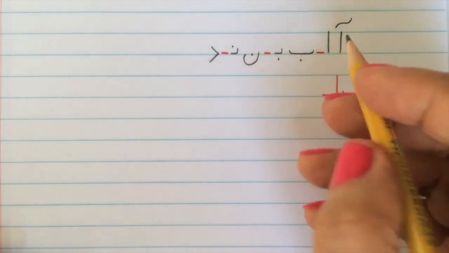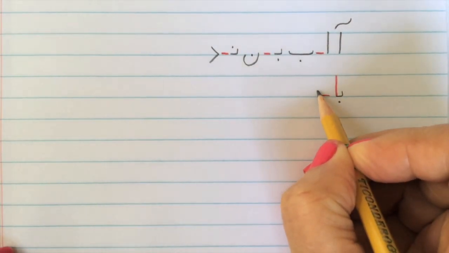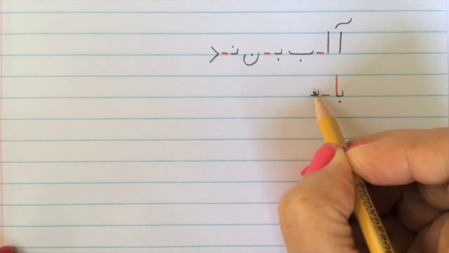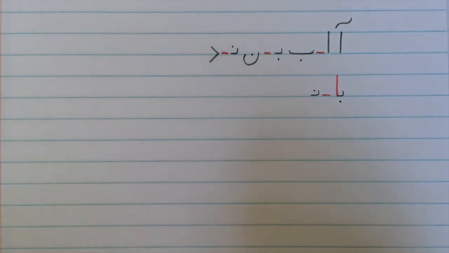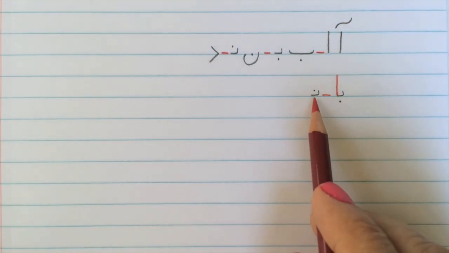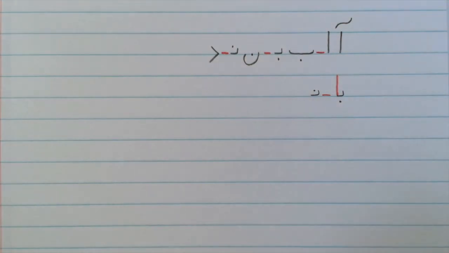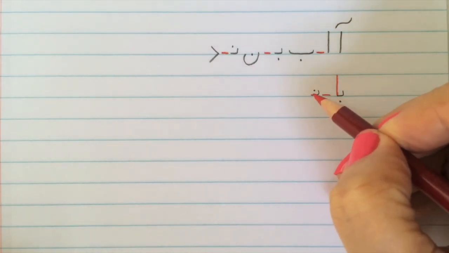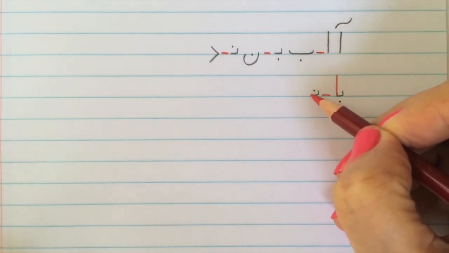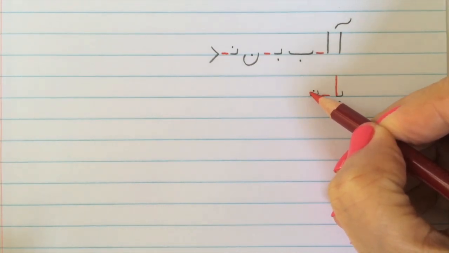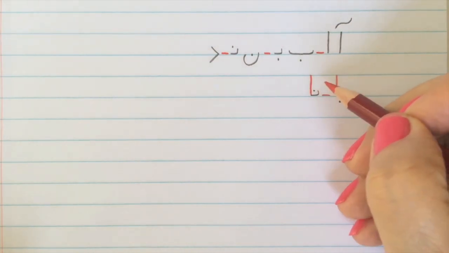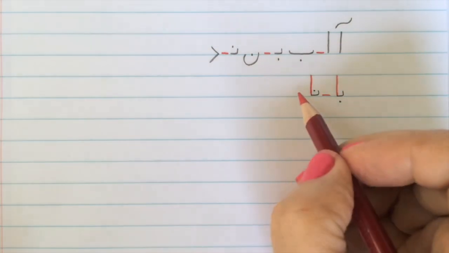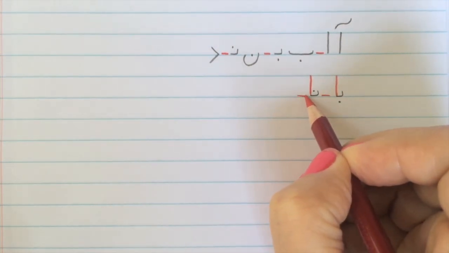Now let's see how nun works. Nun kuchak, the small nun, also comes at the beginning or in the middle. Like other small letters, it can never be alone. It always has to connect to another letter. When it attaches to a, its sound comes out. By itself, its sound is n, but when it connects to a, it becomes na.